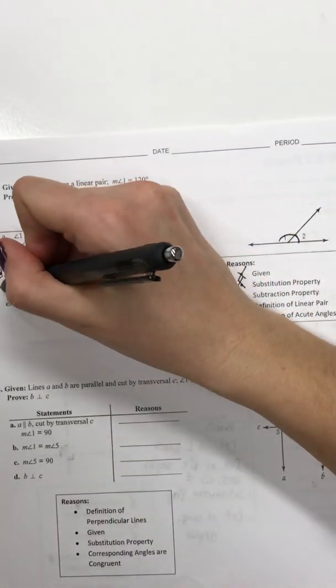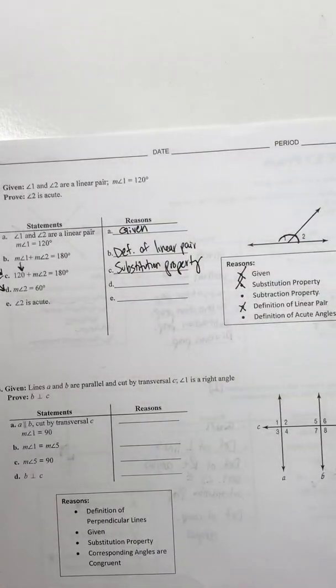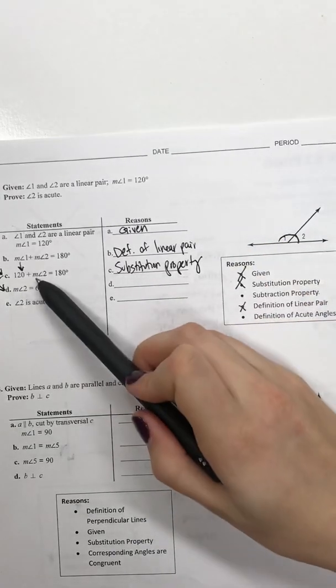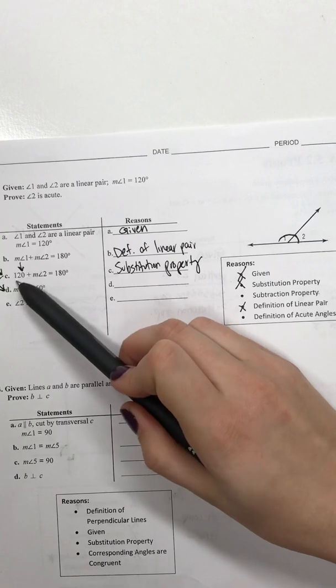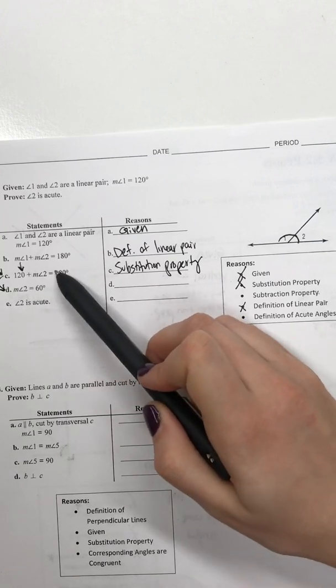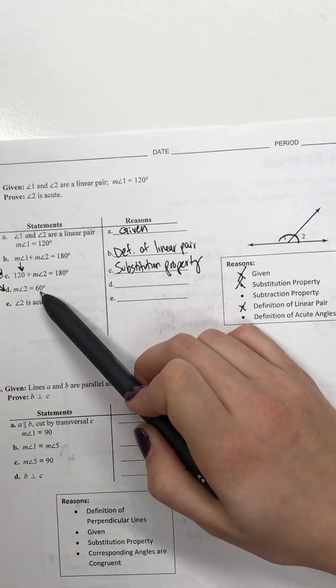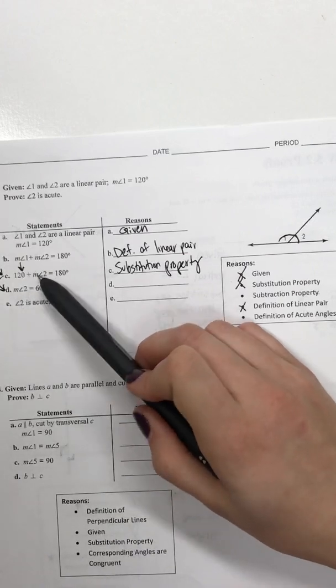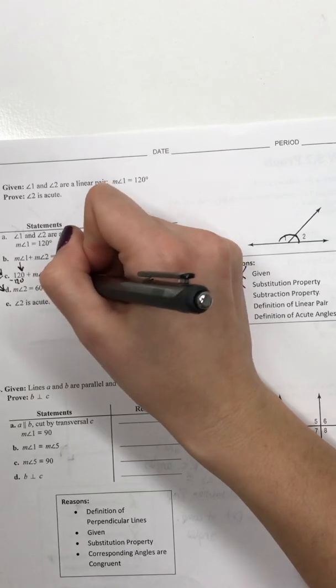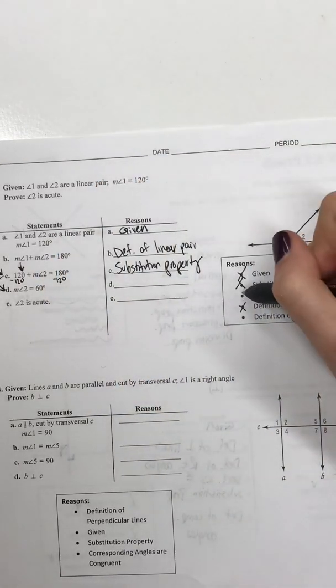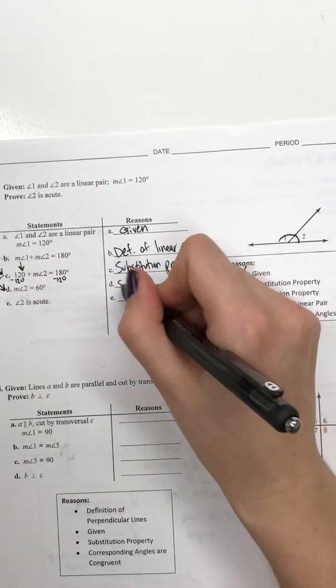From there, in order to go from statement C to statement D, the measure of angle 2 is still there, and somehow I did something with this 120 and this 180 in order to get a 60. So how did I go about solving this equation? Well, I subtracted 120 on both sides, and that property is called the subtraction property.